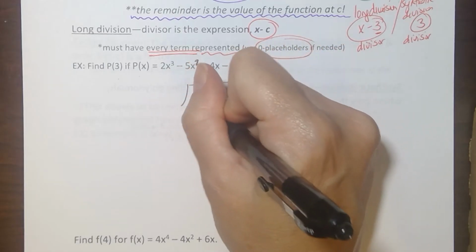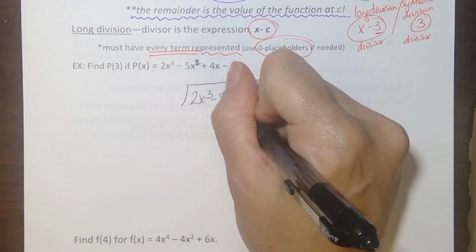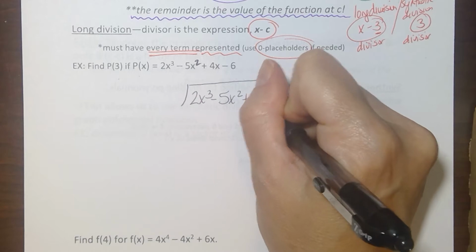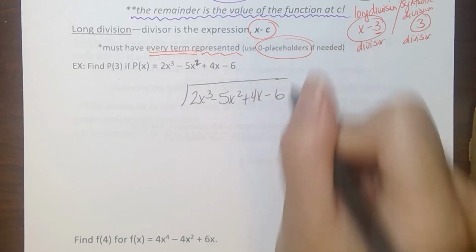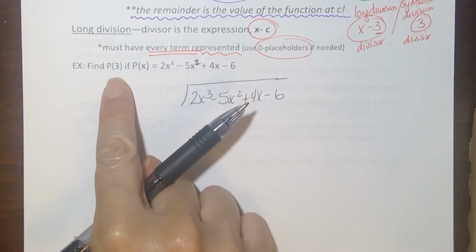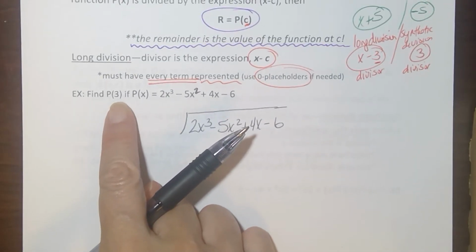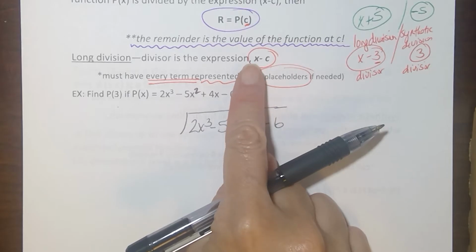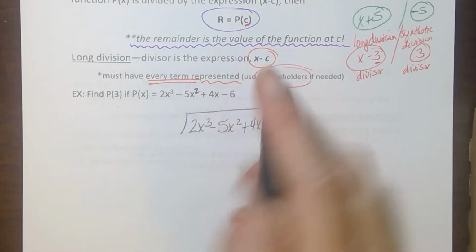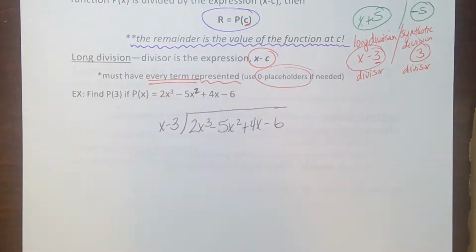My dividend is the polynomial function. I'm going to make sure I give myself space to keep every column lined up. My divisor, okay, now we got to think about this. The value is 3, that is c. Because I'm doing long division, I'm using p of c. So I need to turn this into an expression. My expression is x minus c. If c is 3, I'm dividing by x minus 3. So that is my divisor. If I were doing synthetic division, I would just divide by 3.